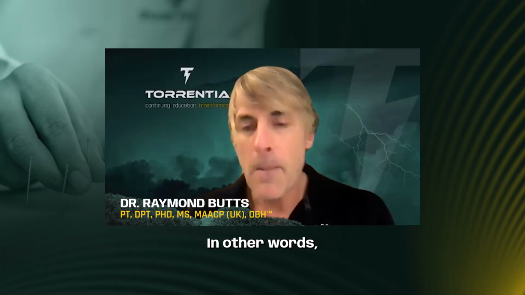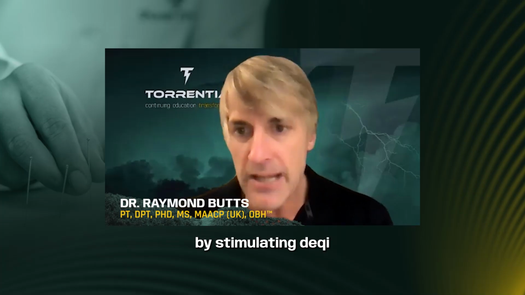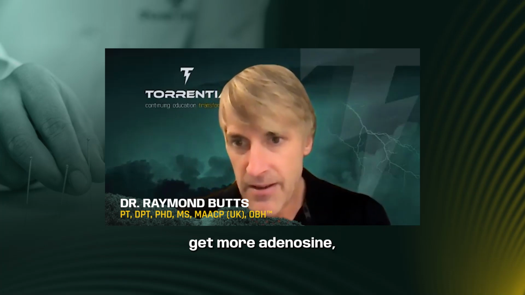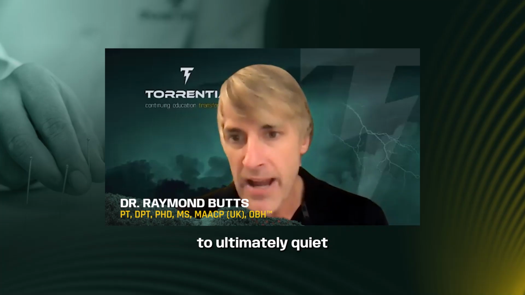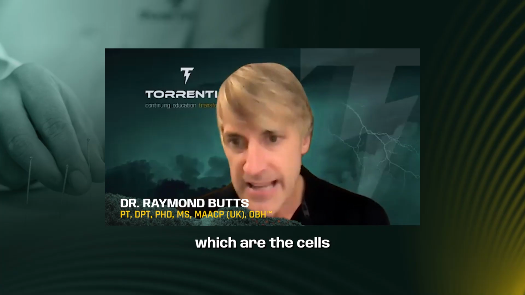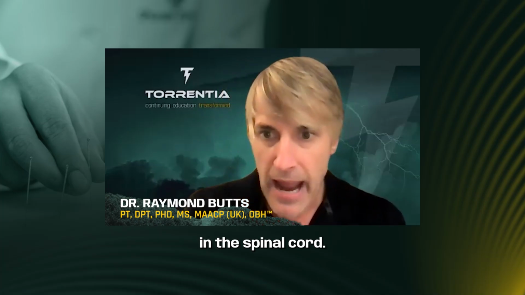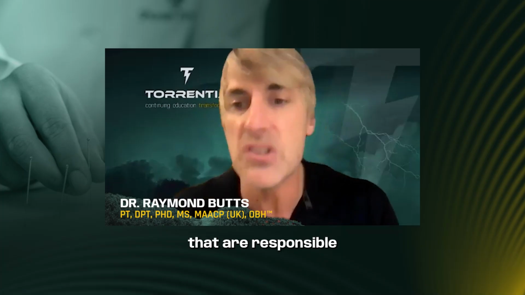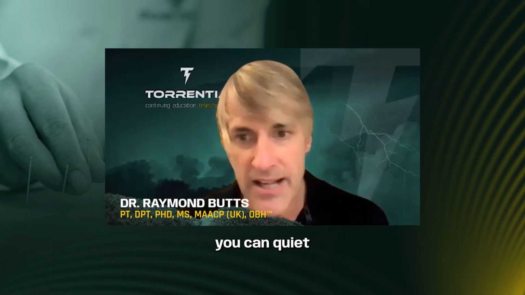In other words, by stimulating deqi in the way that we just talked about, not only do you get more adenosine, but we can use the very same deqi as a delta stimulation to ultimately quiet the microglia, which are the cells in the spinal cord. And those cells are the very cells that drive the changes of the dorsal horn neurons that are responsible for hypersensitivity, hyperalgesia, and allodynia. The more that you can quiet those microglia, the more that you can reverse those changes.